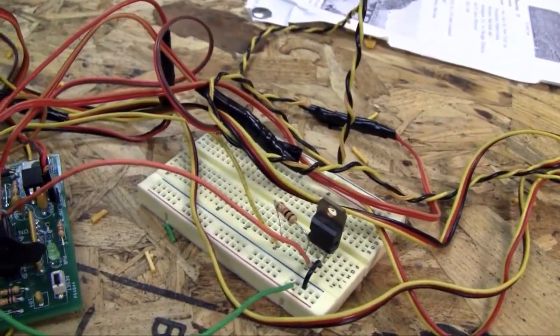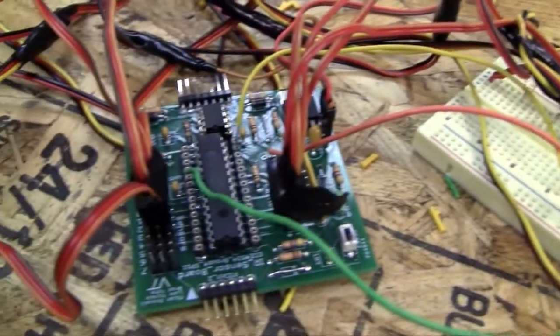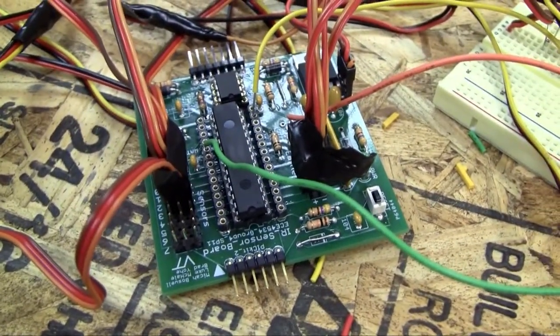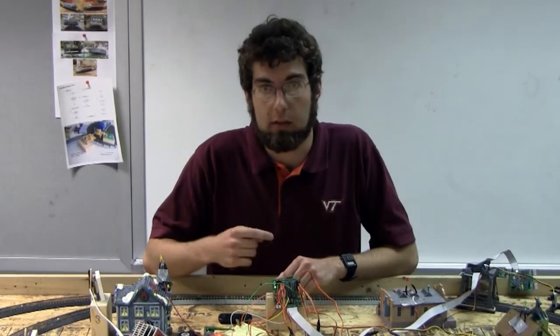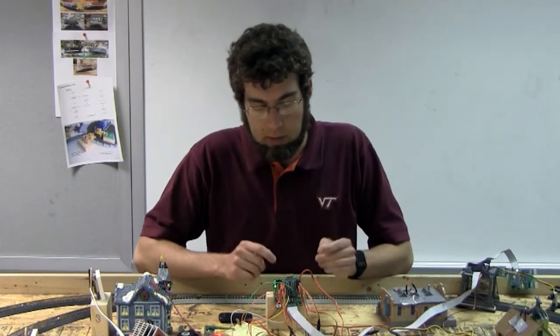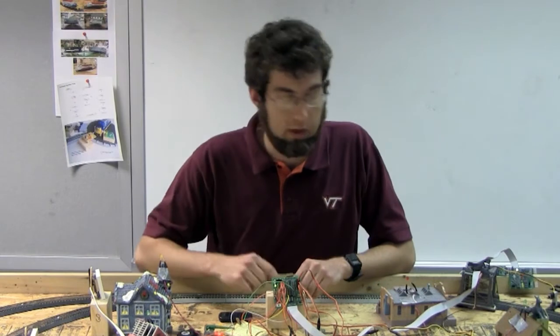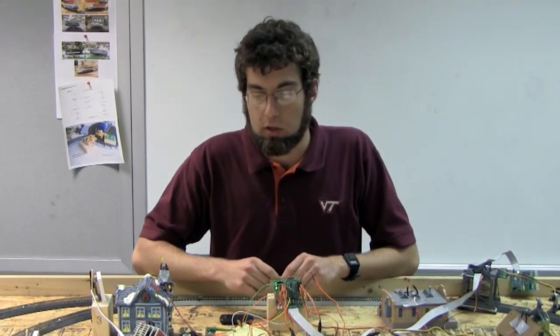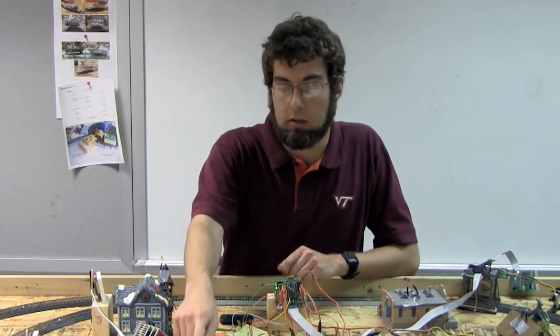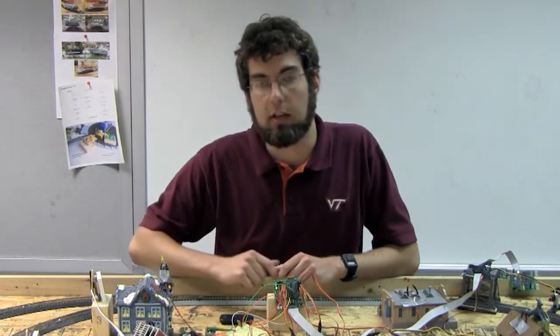The sensor data is interpreted by this PIC microcontroller, which reads input pins to detect the sensor states, does a little bit of math with it, and then forwards that over an I2C bus, we call train bus, to the Spartan processor, which does the actual tracking.